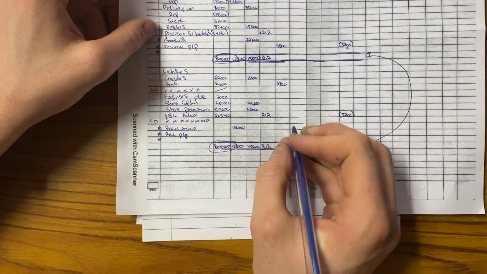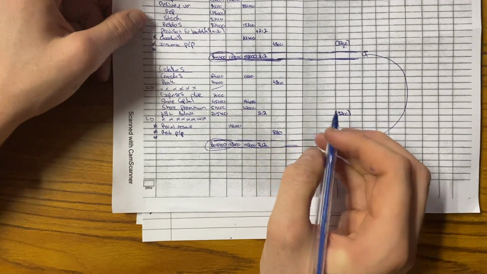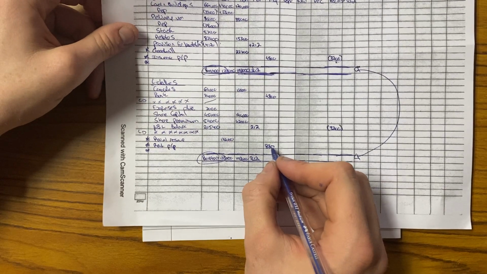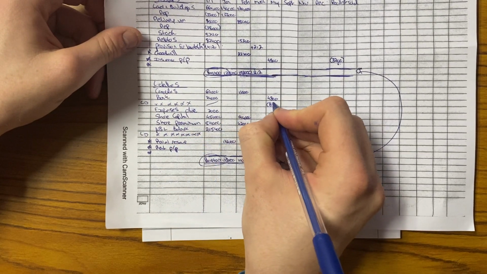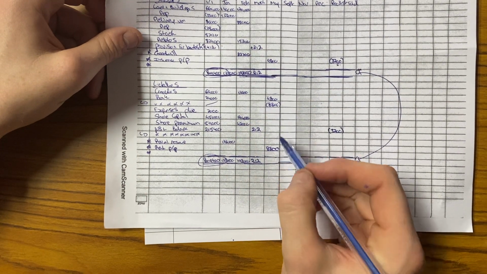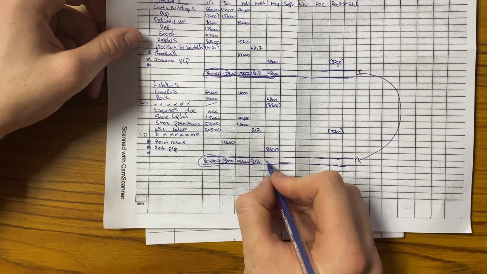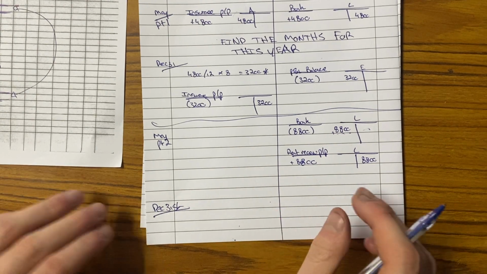Okay, either way, I've got €8,800, and what you notice is for both entries, if I go to rent prepaid, go to May, I'm going to have a positive €8,800. Remember I said this is just for May. And I go to my bank, and because it's reducing my overdraft, I would take away €8,800. So both those 8,800s cancel each other out. So I've got 4,800 on the top, 4,800 on the bottom, and I'm ready to do my December 31st column.